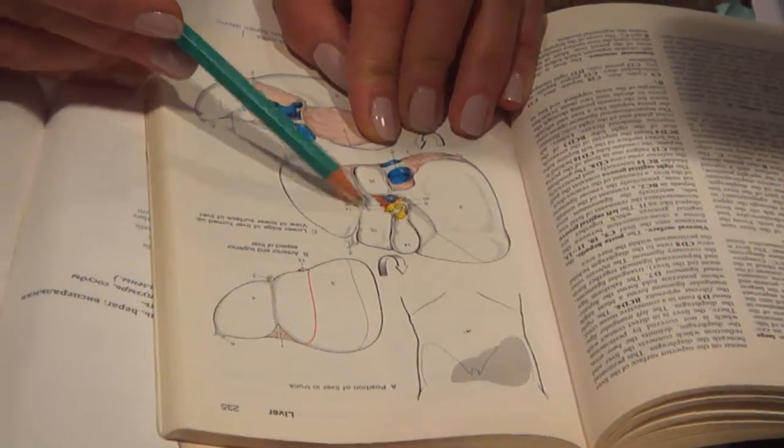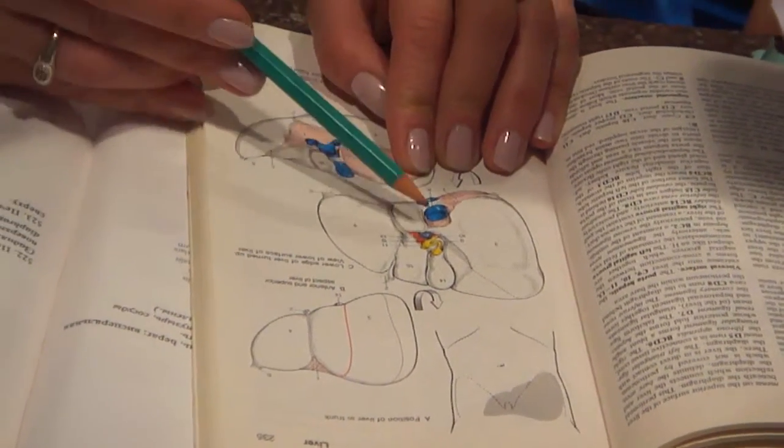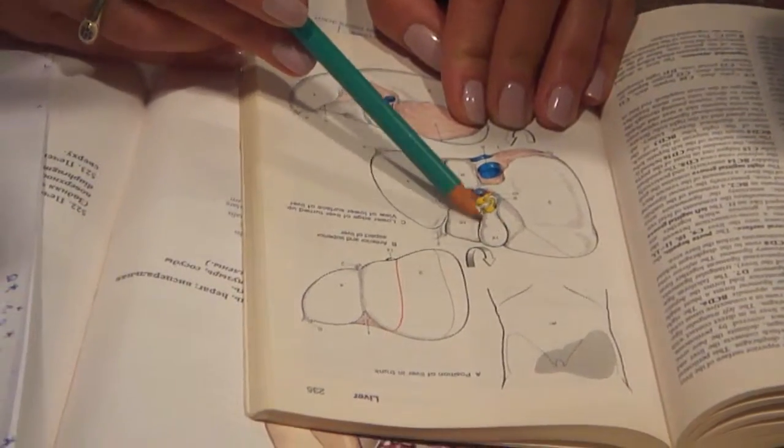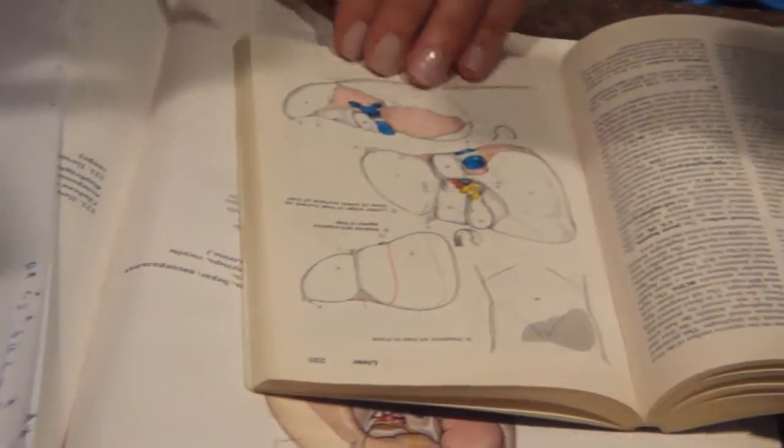Fissura ligamenti teretis, fissura ligamenti venosi, sulcus venae cavae, and fossa vesicae felleae. And this is the hepatic porta. And this is the area nuda, where the vena cava inferior passes.